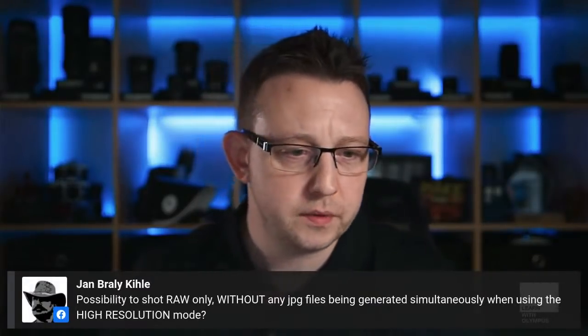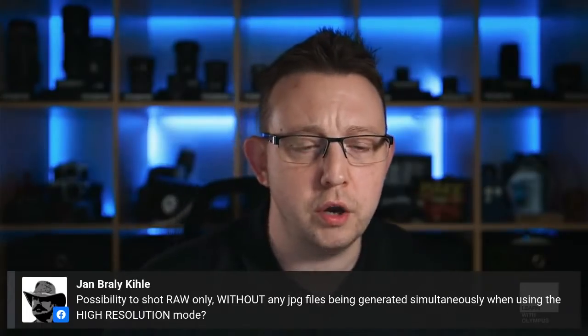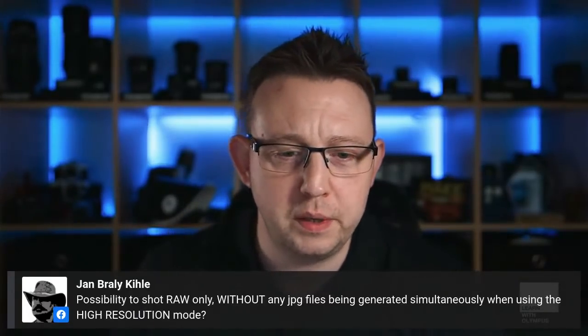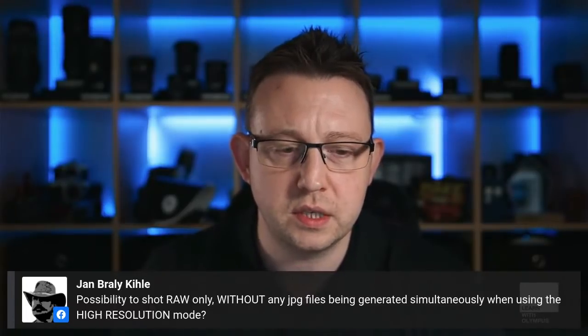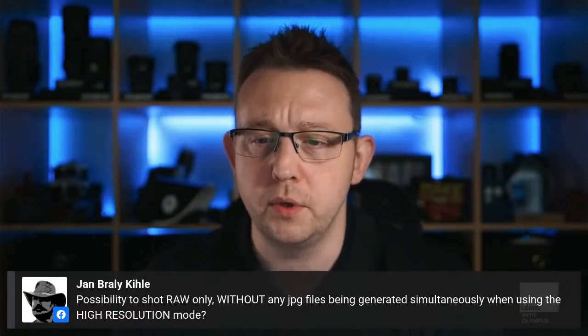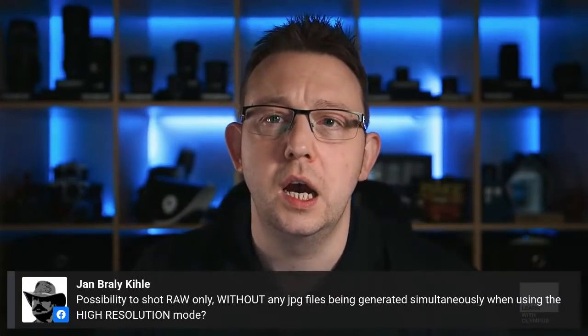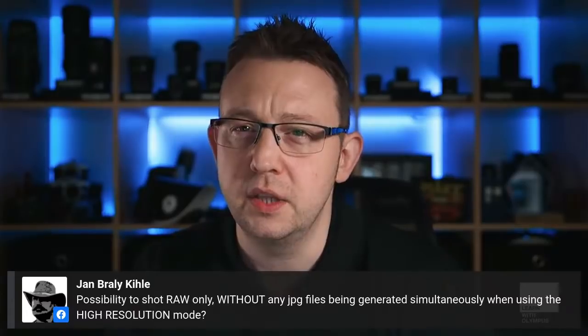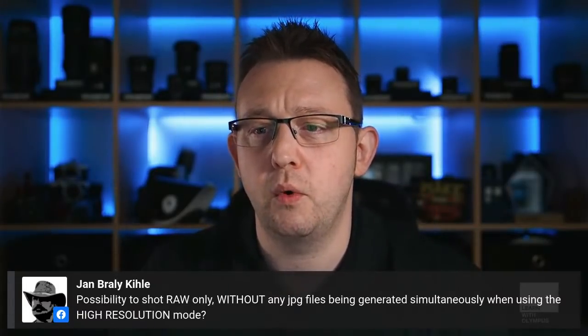OK, let's have a quick look at what's going on in the comments. So Jan has asked, is there a possibility to shoot RAW only without any JPEG files being generated simultaneously when using the high resolution mode? Well, it depends on what camera you've got, but you should be able to select RAW only, particularly on the EM1 Mark III and EM1X.